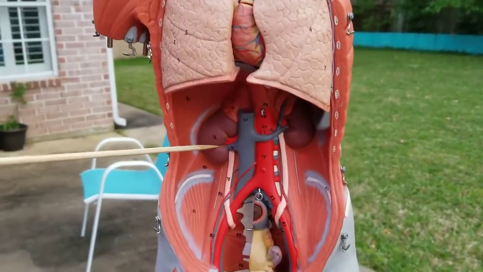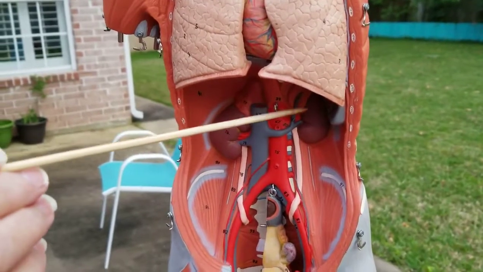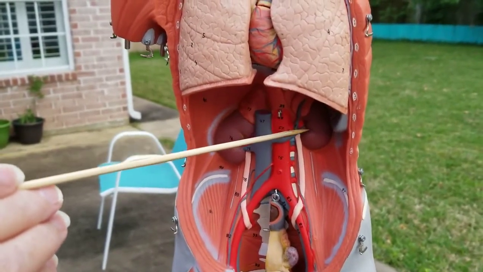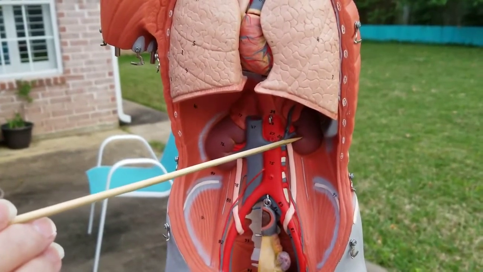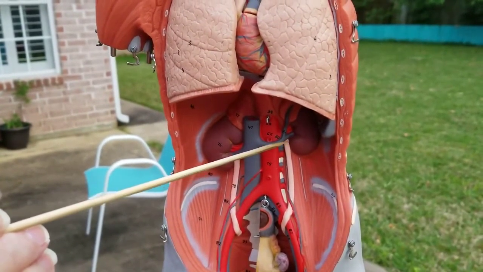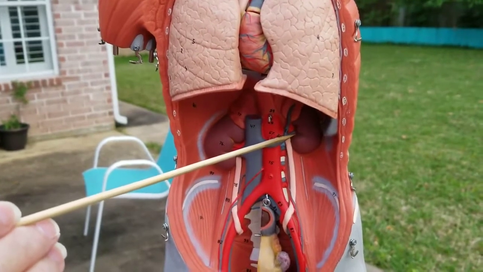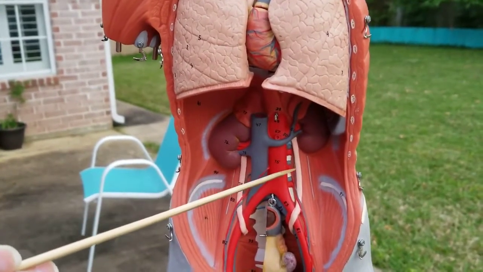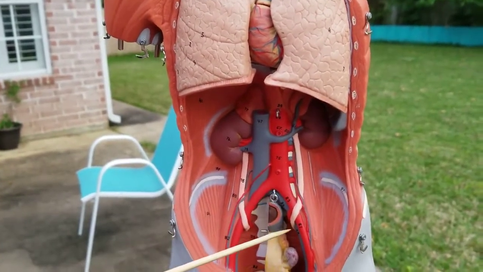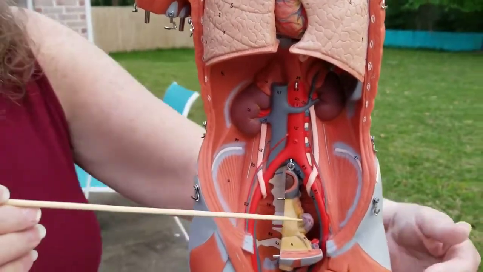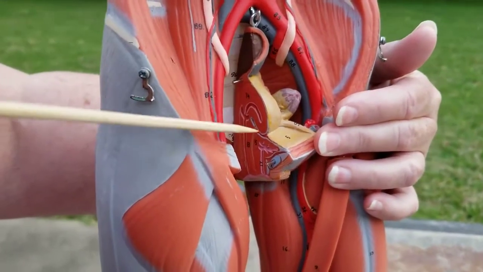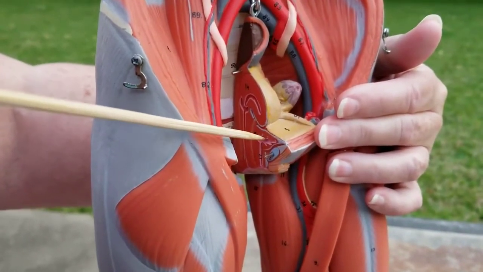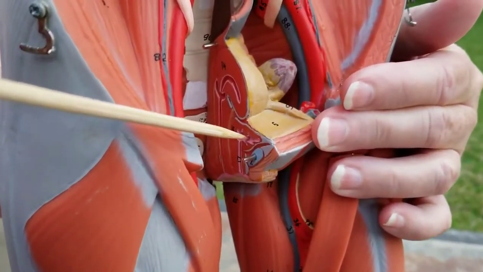You have two kidneys, one on either side. From the kidneys, that is where the filtration, what we call reabsorption and secretion, is going to occur. And then you're producing the urine, which will then flow down the ureters to the bladder. The bladder is made up of transitional epithelium, so it's able to stretch. So this is the bladder right here on the female.